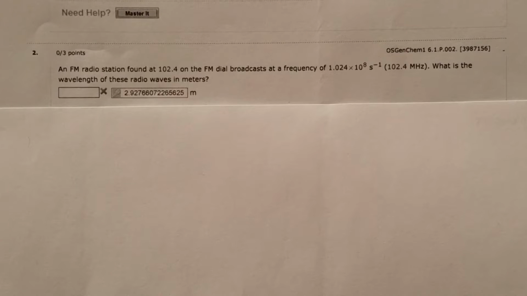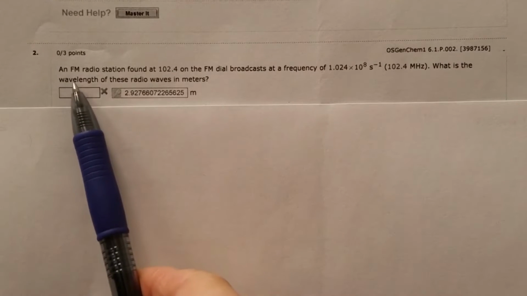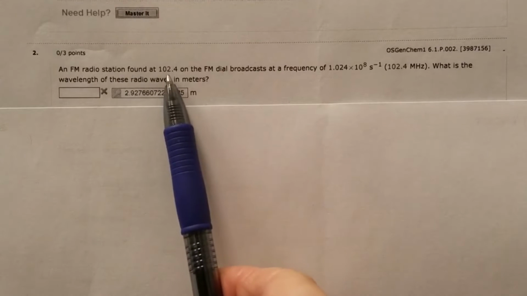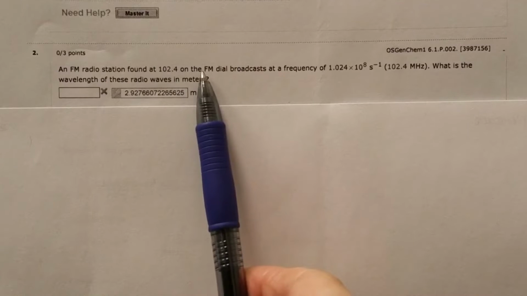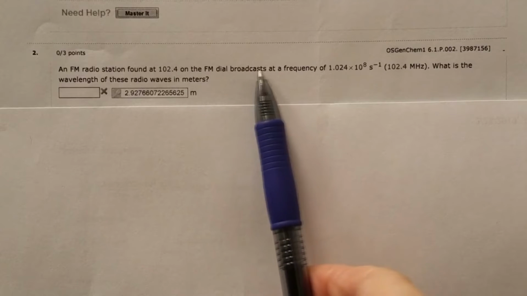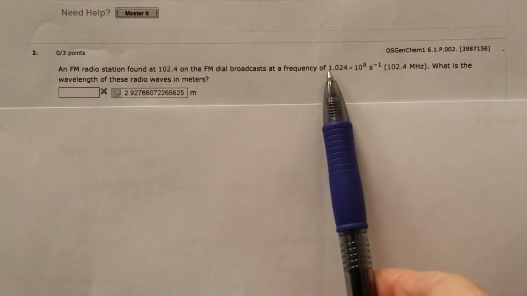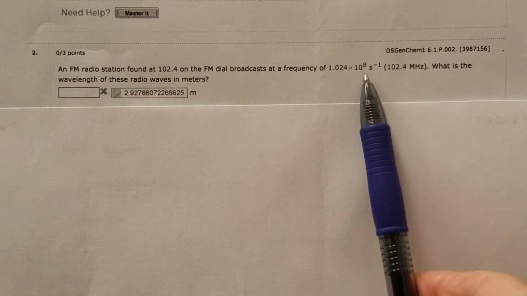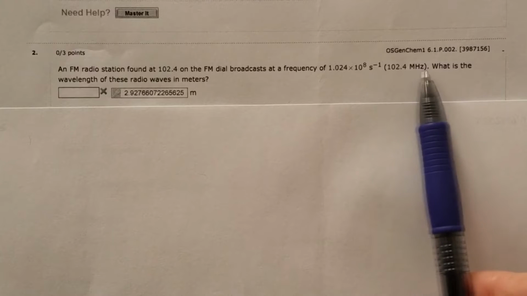So this is question number 2. A: a radio station found at 102.4 on the FM dial broadcasts at a frequency of 1.024 times 10 to the 8th hertz.